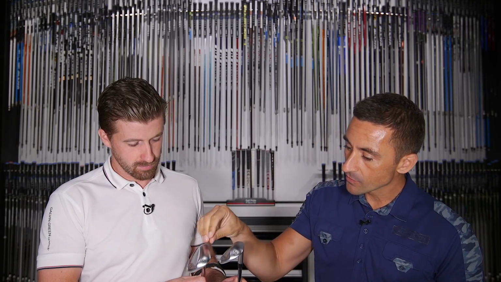The reason we went with GC Quad when it first came out was the ability to exactly pinpoint strike. That's what we're going to do here. We're going to watch how the strike is influenced by bounce. We've taken two wedges, Glide 3.0, a very popular one from recent tests, and they're selling quite well. We've taken a low bounce 60 and a high bounce 58.